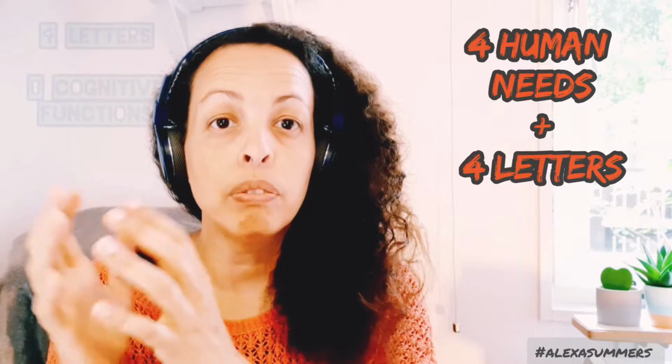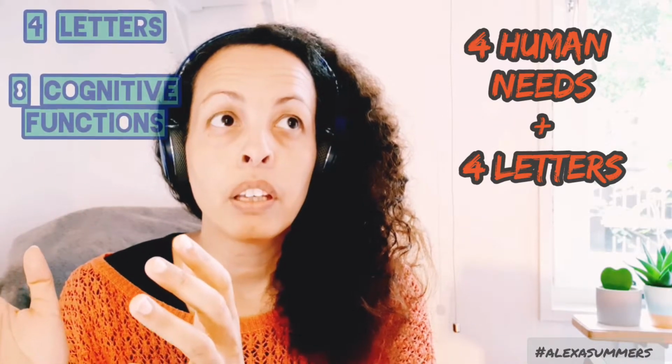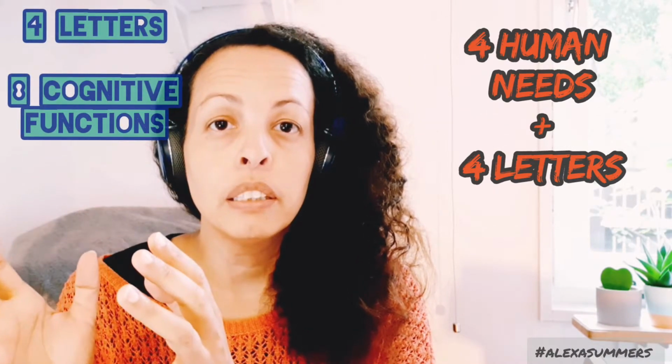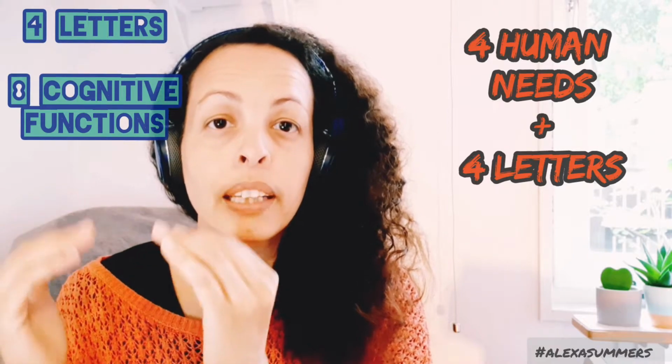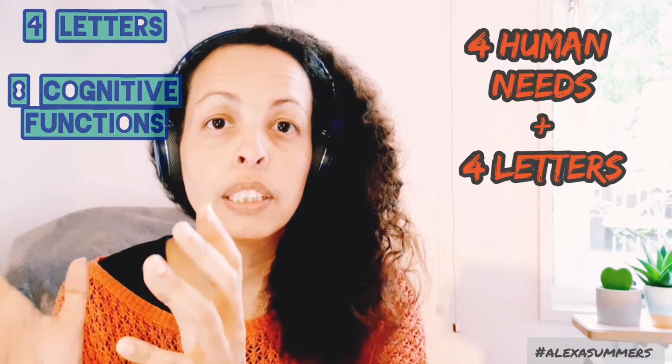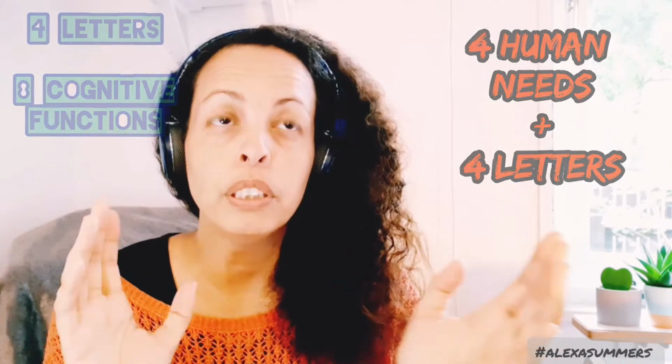You can't tell, right? OP and MBTI kind of differ, I would say, the most, is that OP is talking about the 4 human needs and applying them to the letters, while MBTI is talking about just the letters or the functions, the cognitive functions. So they aren't addressing that special human need behind the function. They're just talking about the function itself. So that's a major difference.